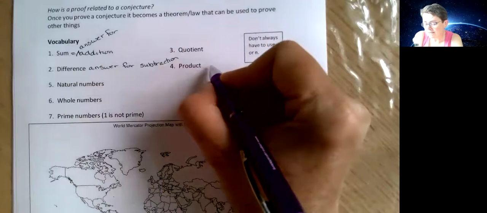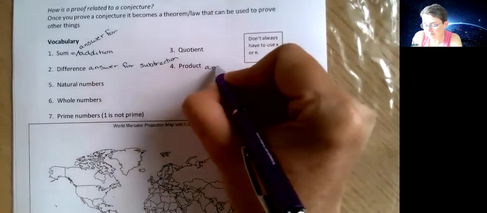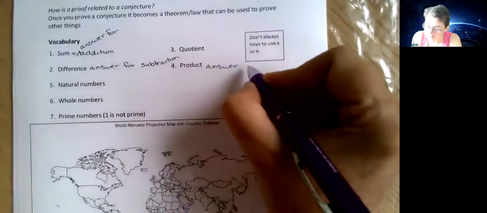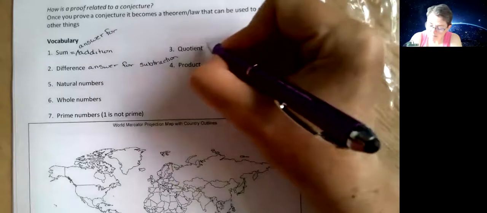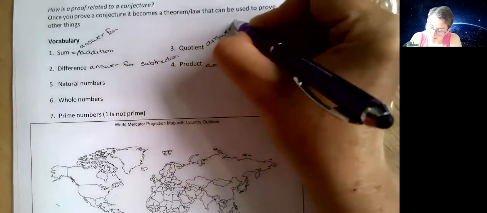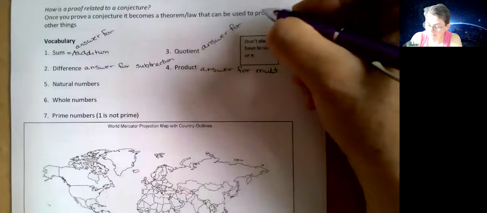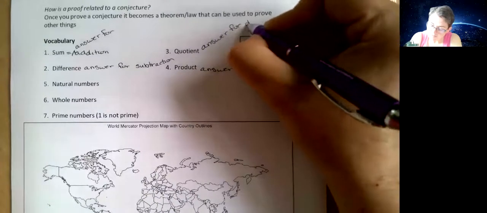Okay, I think we used that already. Product. Answer for multiplication. Quotient, well, what's left? That must be the answer for division.